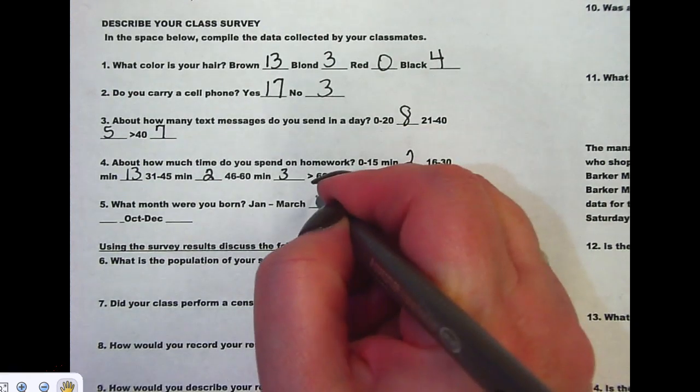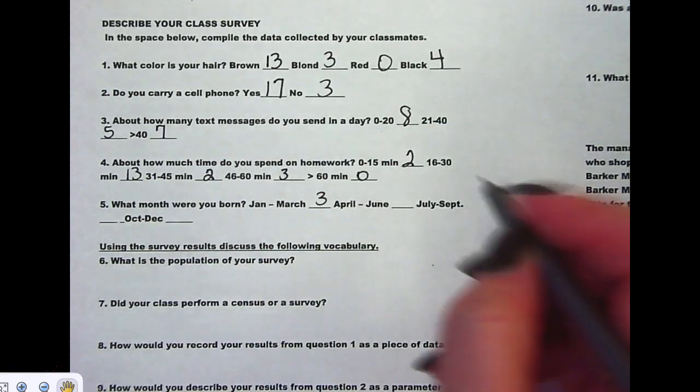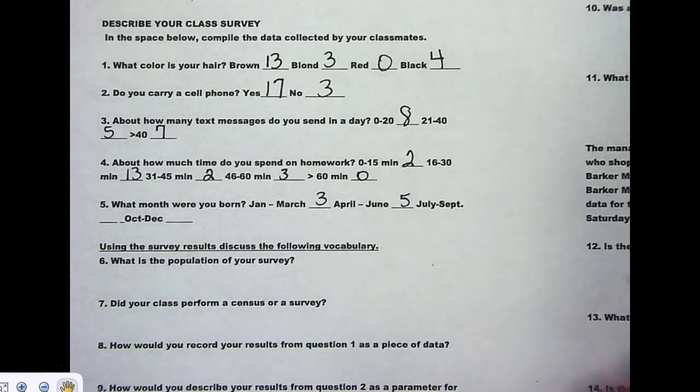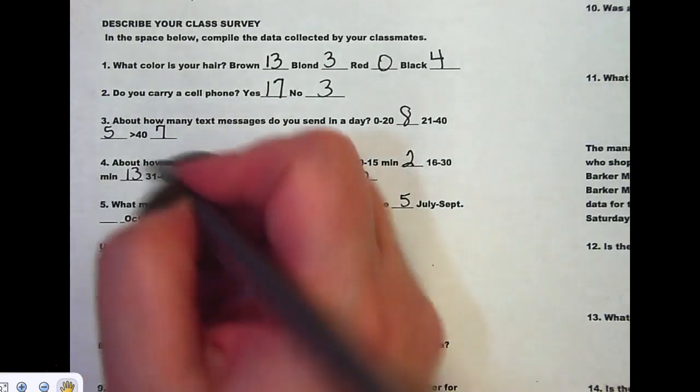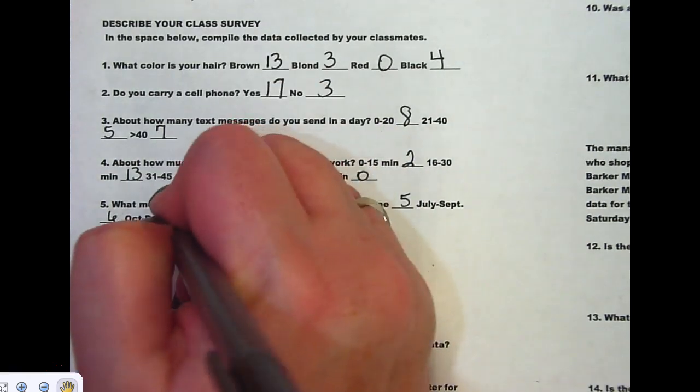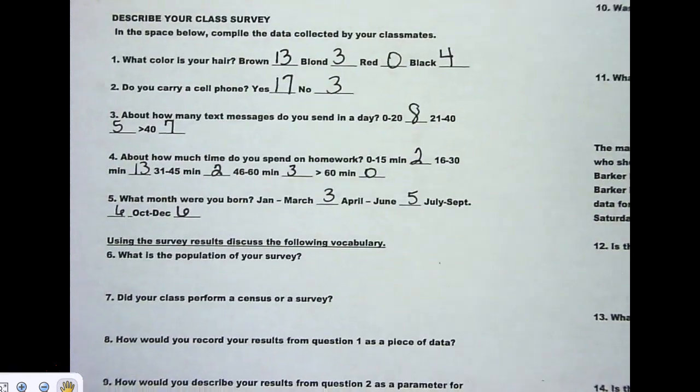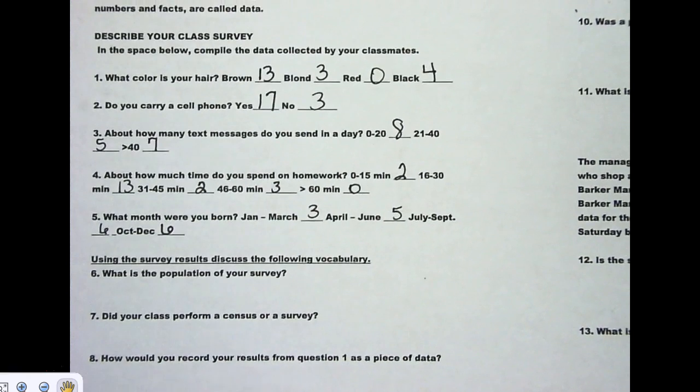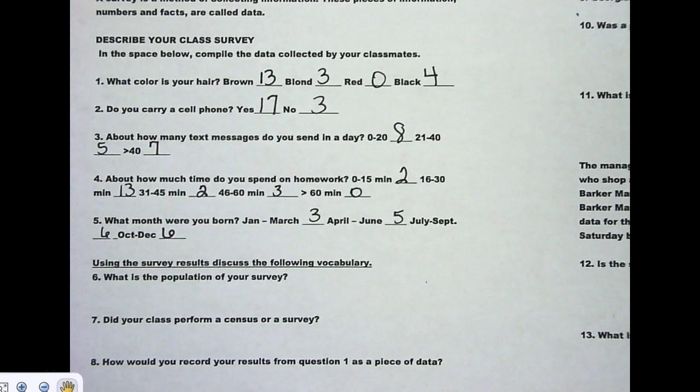Okay. What month were you born? So January to March, there were 3 people. April to June, there were 5. July to September, there were 6. And October to December, there were 6. So that was our data. If we had taken a survey from this class, this was the data that we got.